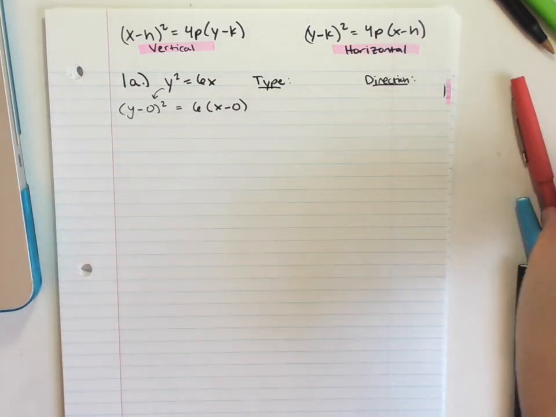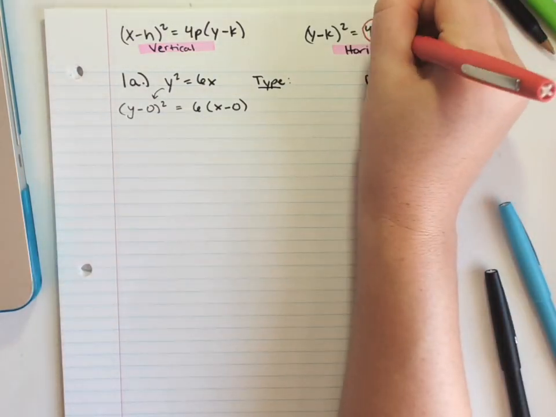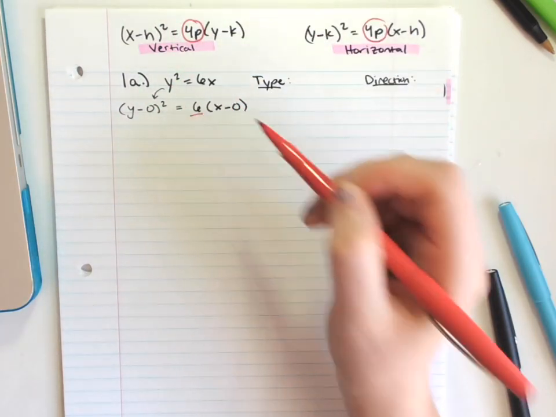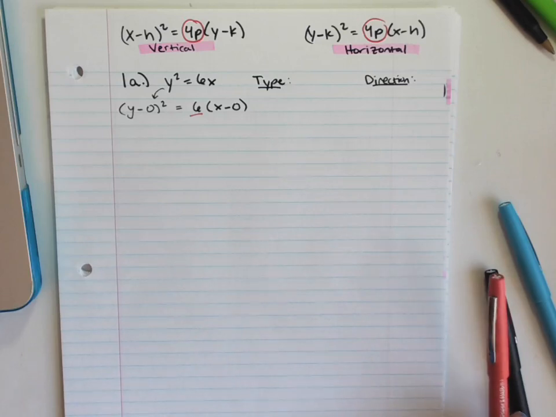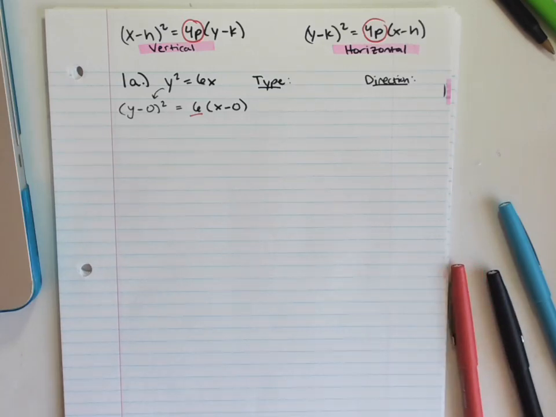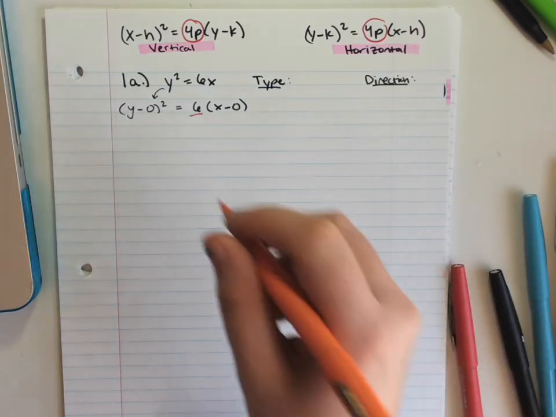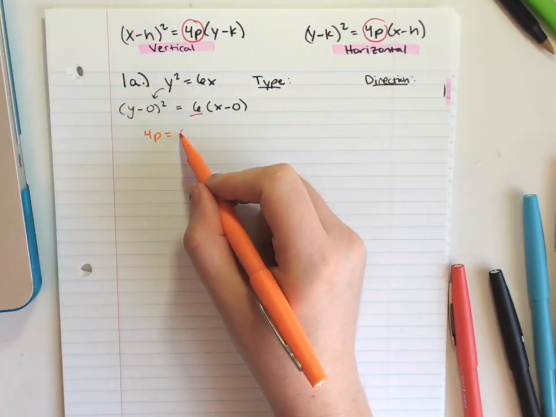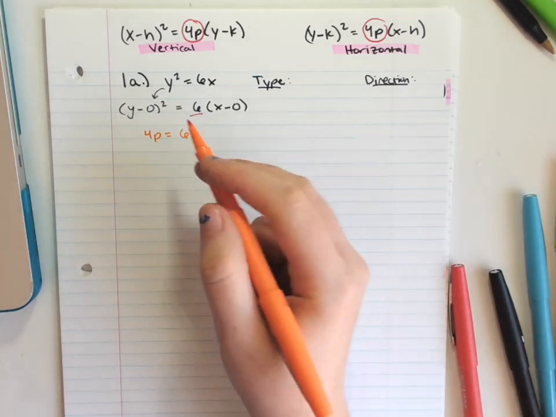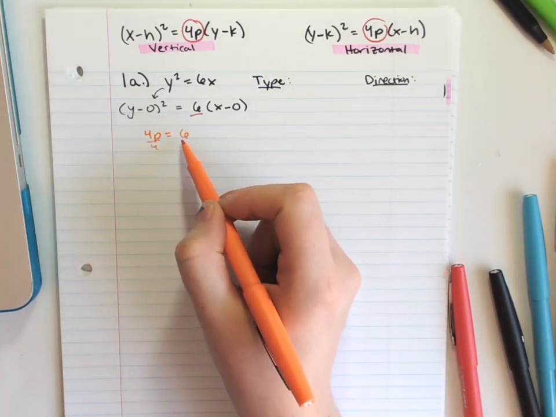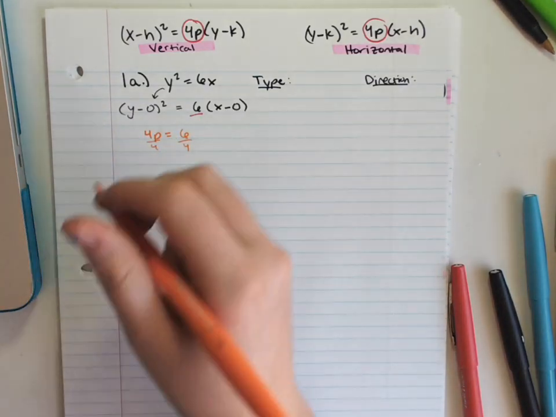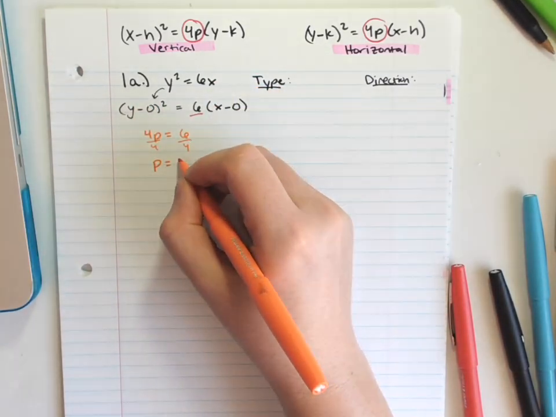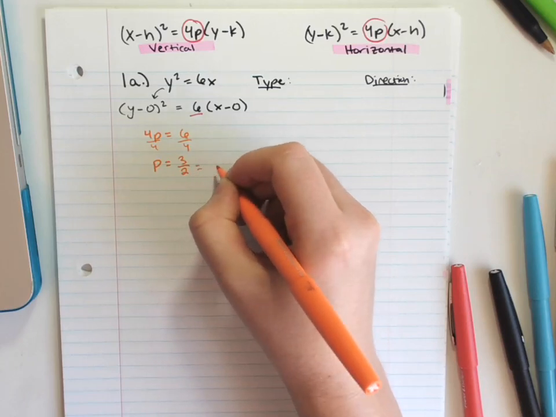So this piece relates to right here. So we need to figure out some stuff. We need to figure out what p is. 4p is 6 in this equation. So let's solve for p. If we divide by 4 on both sides, we get p equals, that reduces to 3/2, or 1.5.